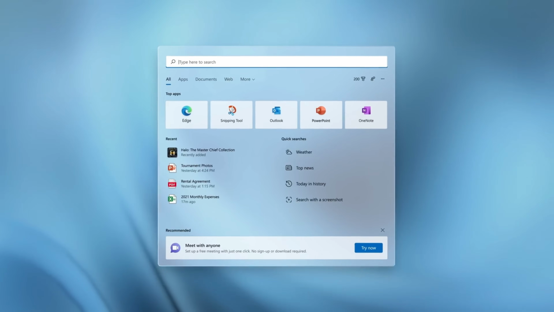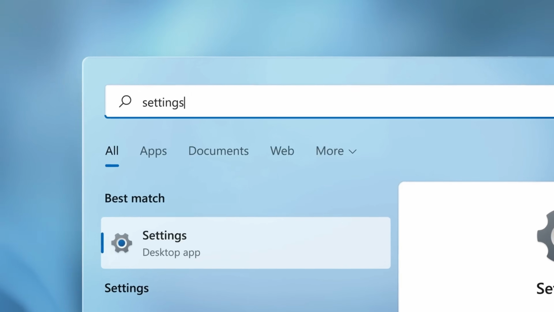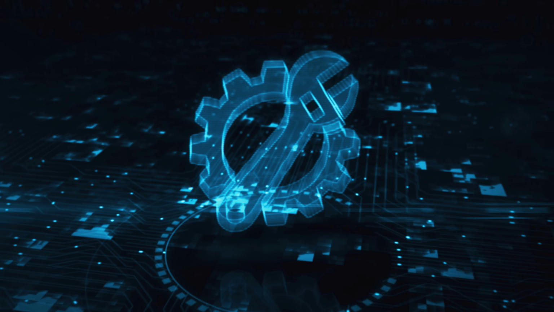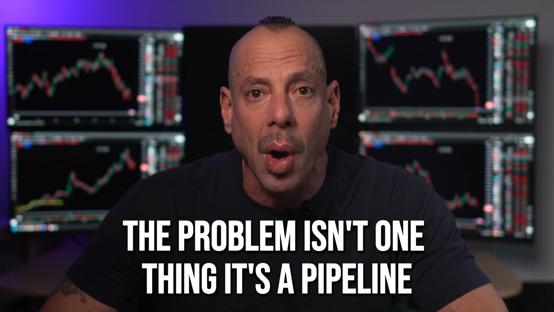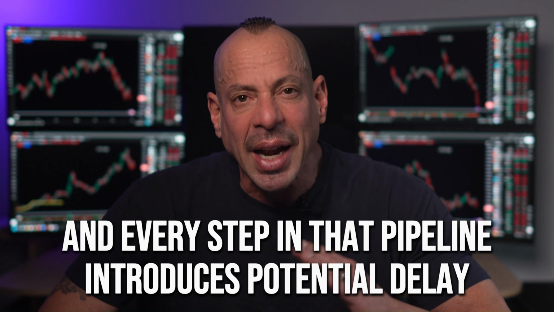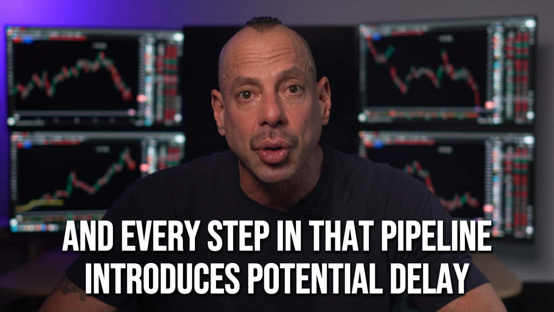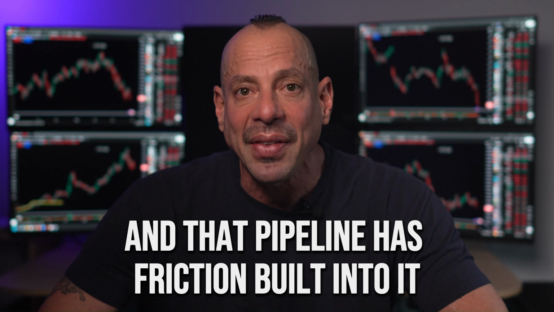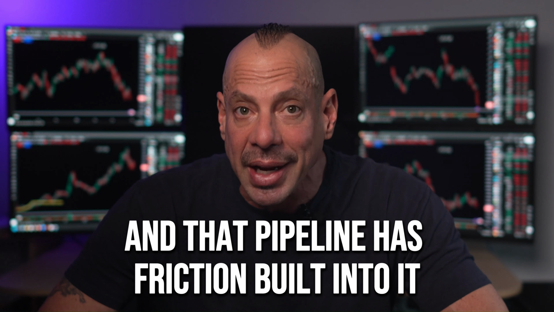And here's where most traders go completely wrong. They start chasing one setting, one tweak, one magic fix, when the problem isn't one thing, it's a pipeline. And every step in that pipeline introduces potential delay, and that pipeline has friction built into it.